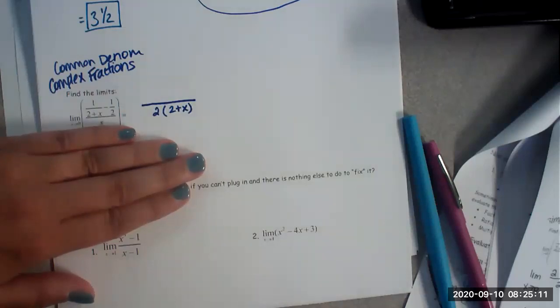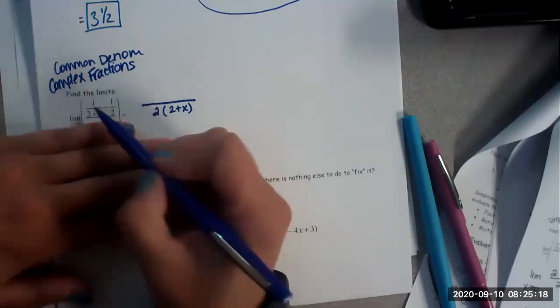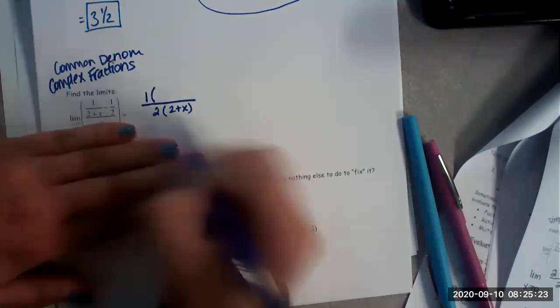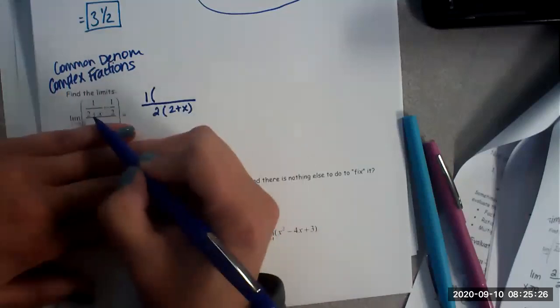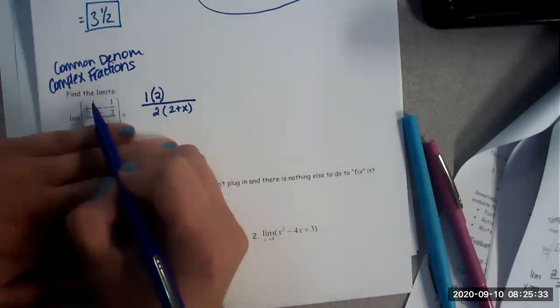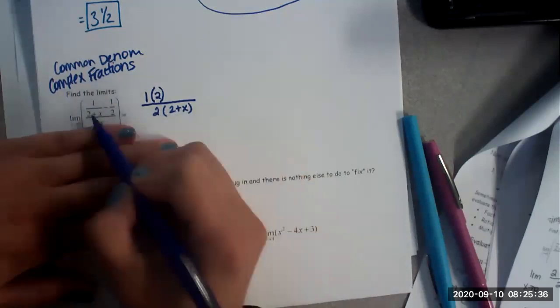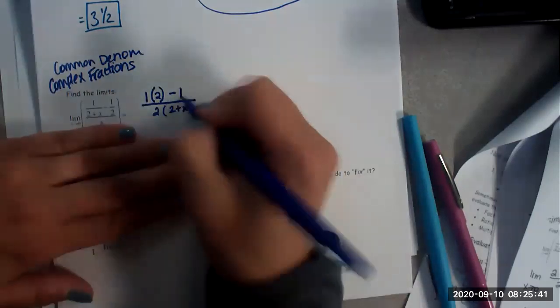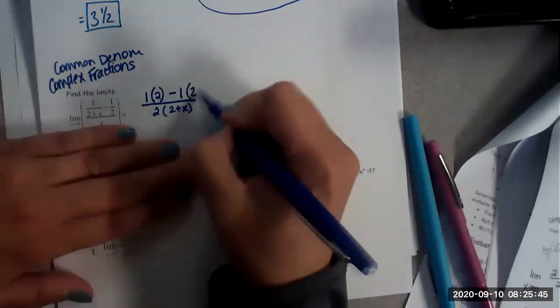So you have to take both denominators. The 2, y'all can see, the 2 and the 2 plus x is the denominator. Then what you do, if I need a common denominator, I have to multiply that numerator right there by whatever's in our denominator that wasn't underneath it. So what was not underneath 1 right now? The 2. So you take this one's numerator times whatever wasn't under it to begin with, which is 2. Then you take the next numerator, which is a 1. It didn't have 2 plus x under it.